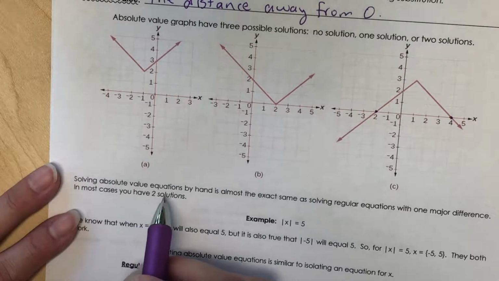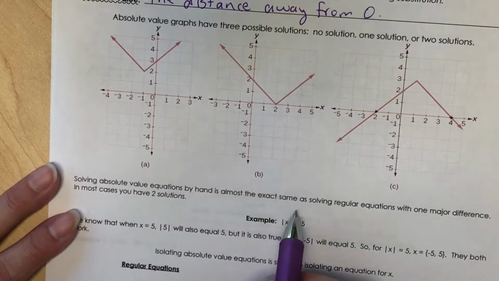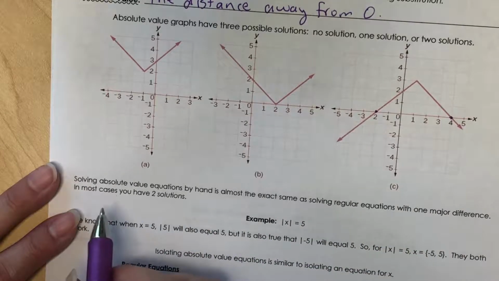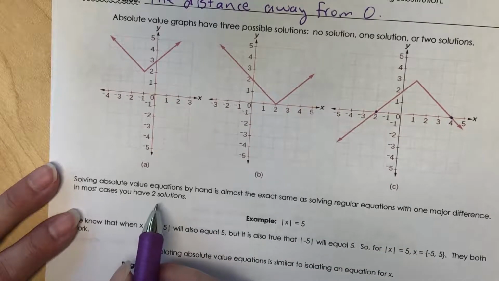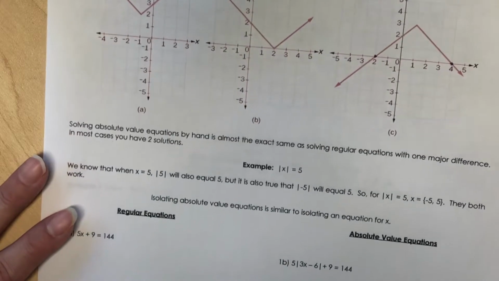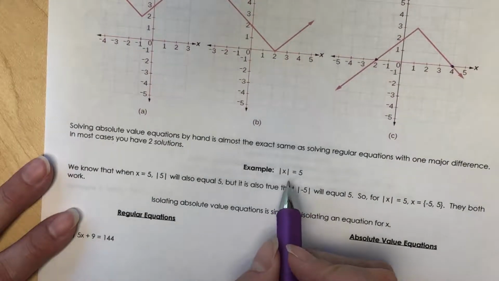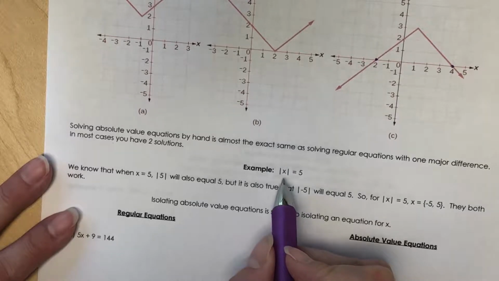Solving absolute value equations by hand is almost the exact same as solving regular equations, with one major difference. In most cases, you'll have two solutions. For example, if I've got the absolute value of x equal 5, that's asking me what numbers are 5 spaces away from 0 on the number line. If I put in 5 for x, I would have the absolute value of 5 equals 5.